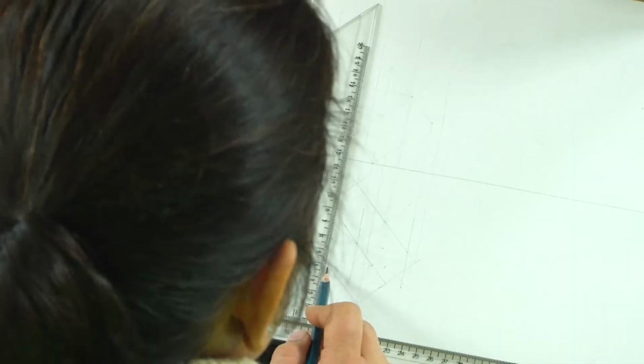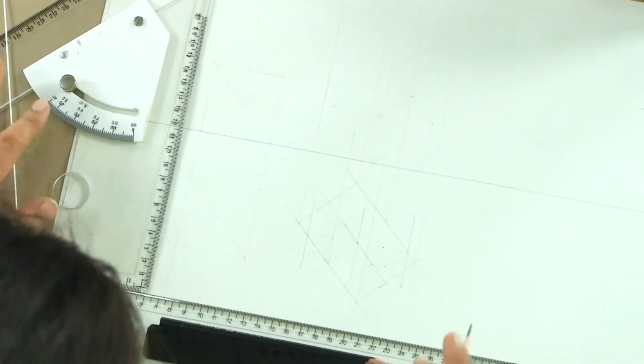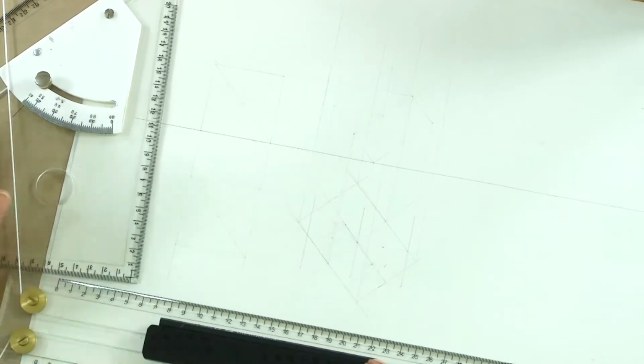So, we will still be seeing this cube like this, and now we will go back to draw the front view. Let us take the projections of these points. Now we will have to properly number it.